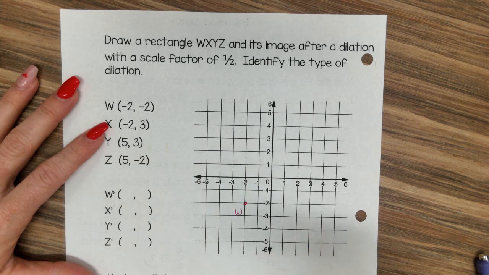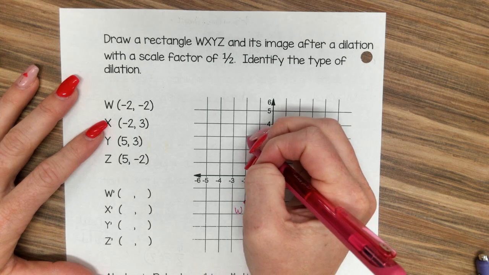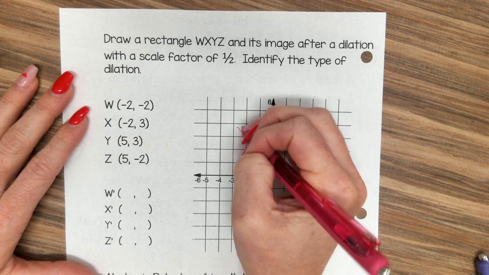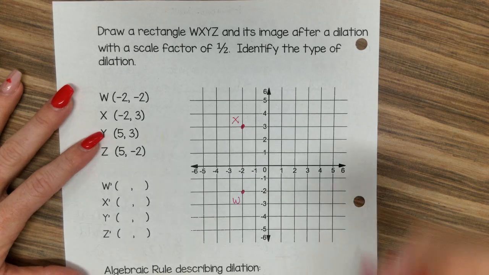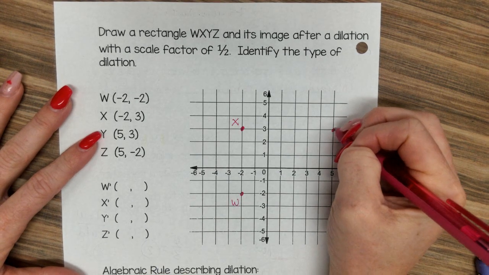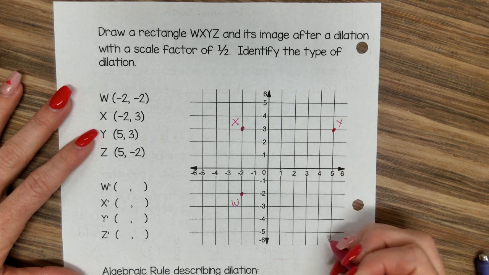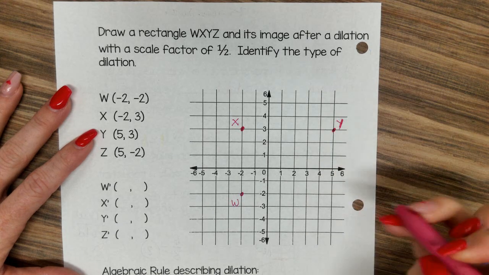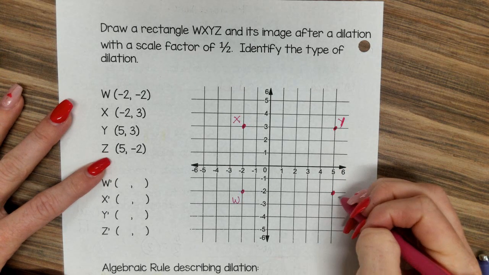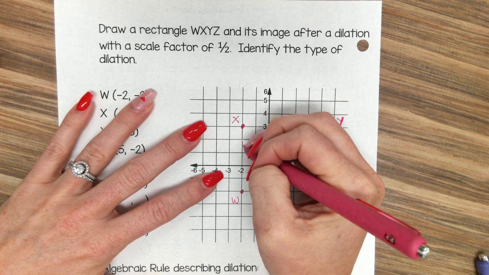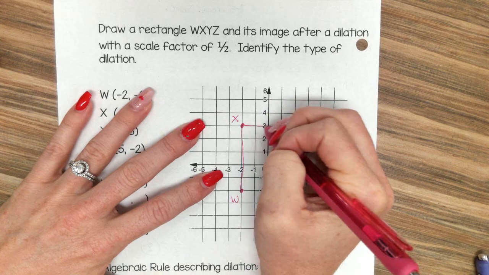Okay, I'm now going to go to negative 2, positive 3. This is going to be point X. I'm now going to go to 5, 3. This is going to be point Y. And then I'm going to go to 5, negative 2. And this is going to be point Z. I'm going to connect my dots to make a rectangle.